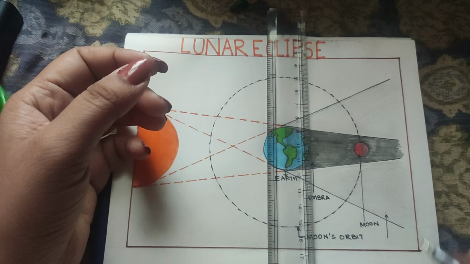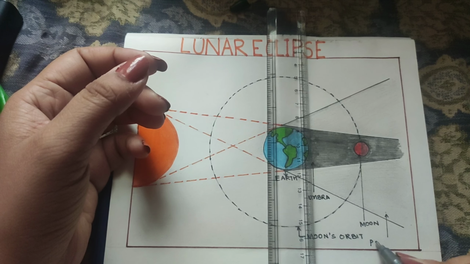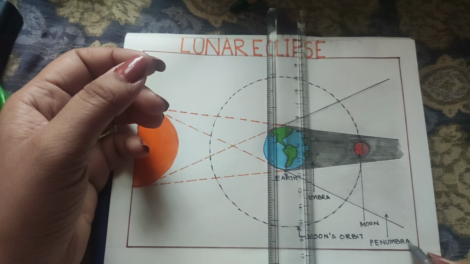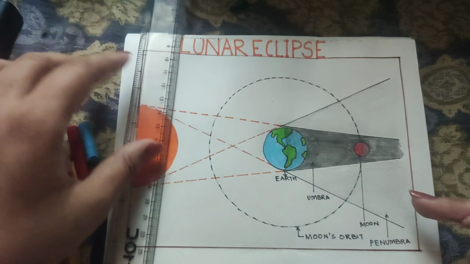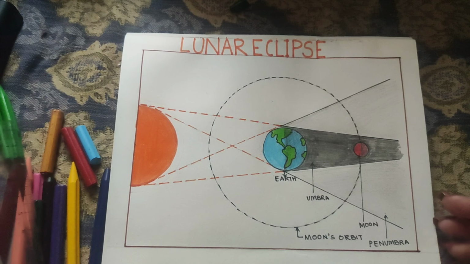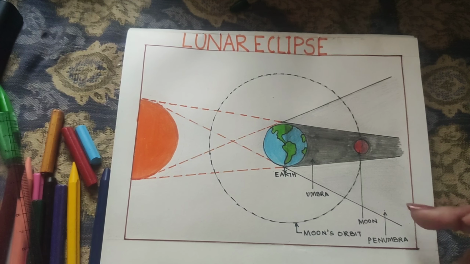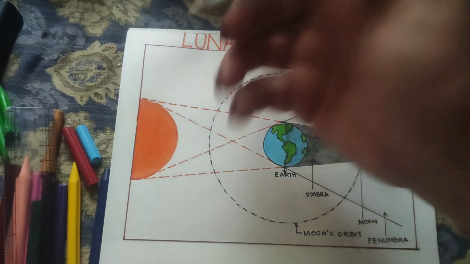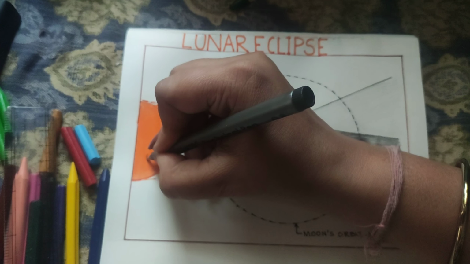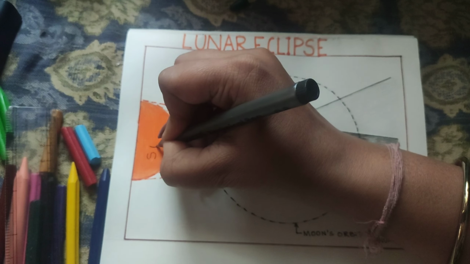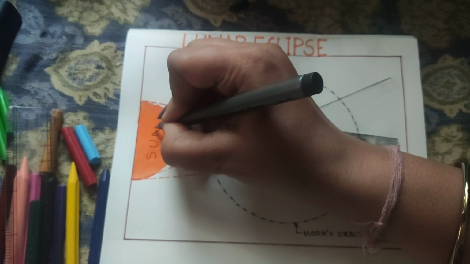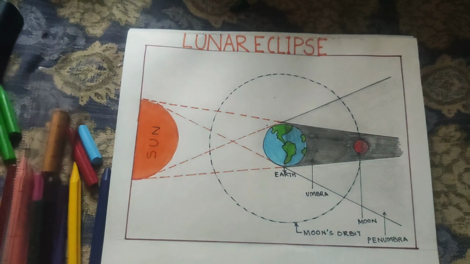It is the penumbra region, where we experience the partial lunar eclipse. और ये तो हमारा mighty the sun, SUN. So the entire thing is over.